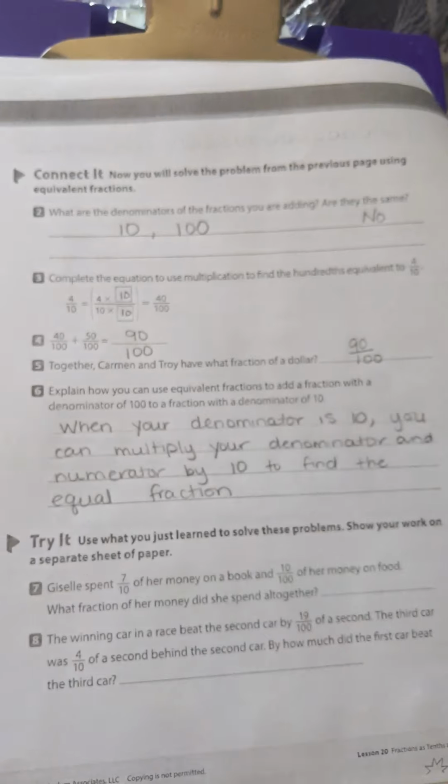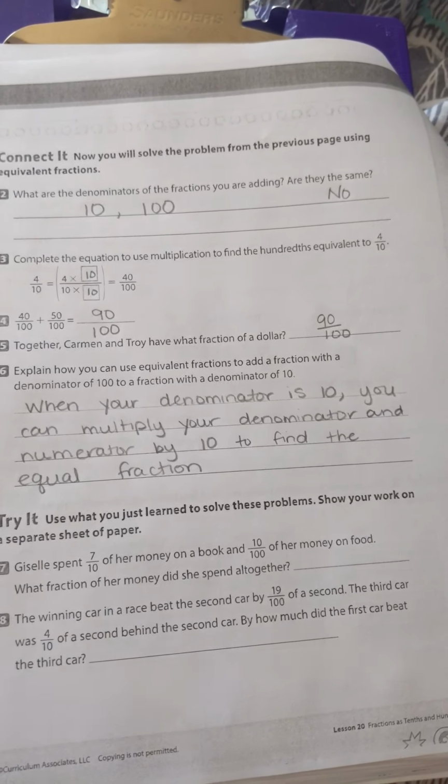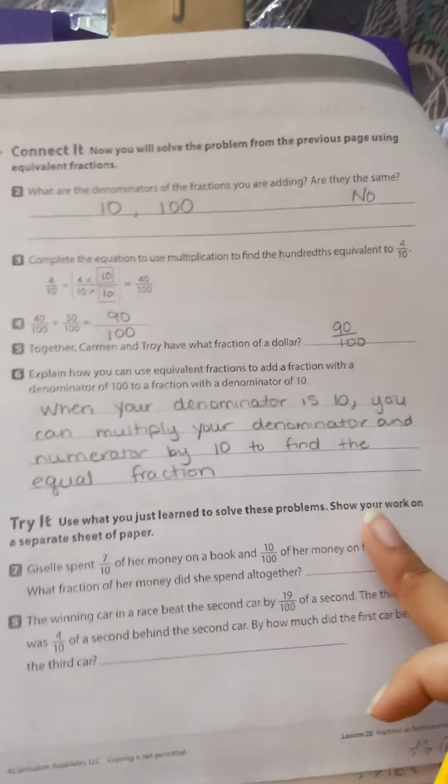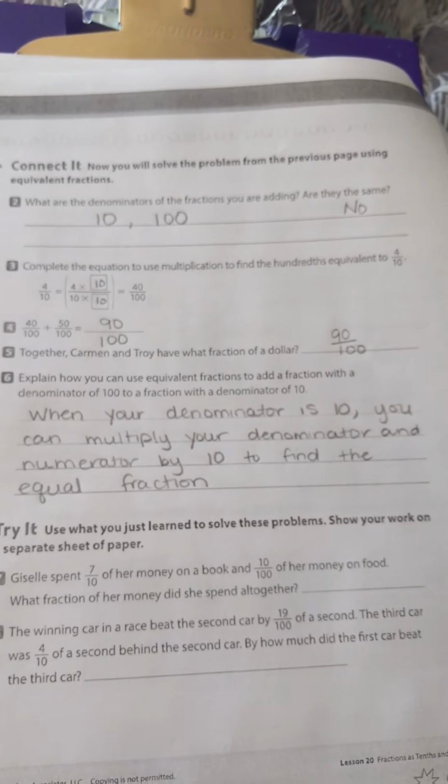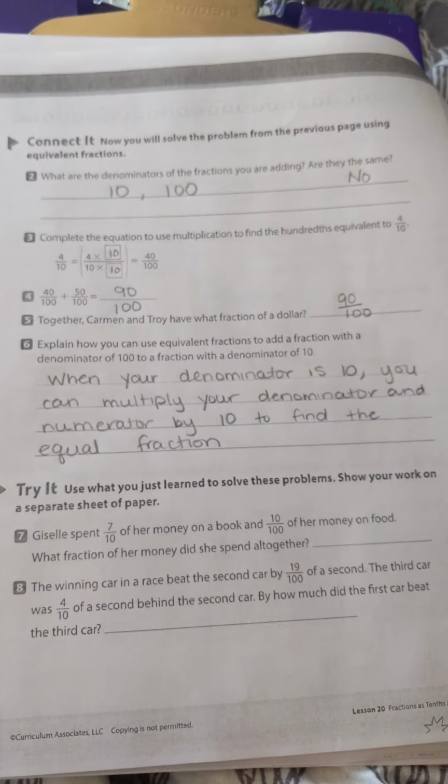Okay, if you need time to write that down, just pause the video. So by multiplying by 10, that's going to give you an equivalent fraction with a denominator of 100.